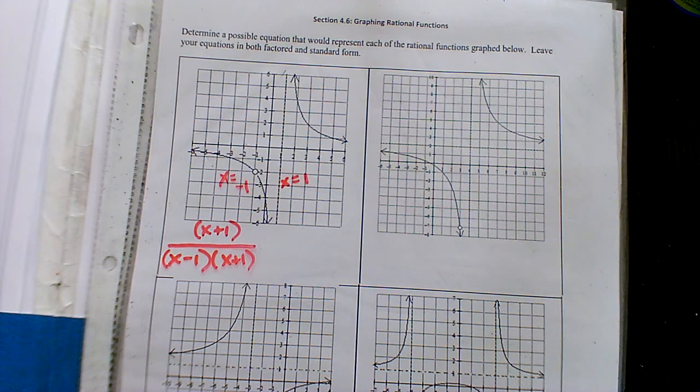All right, any other characteristics? We did holes, vertical asymptotes. If we roll through our list, holes, vertical asymptotes, x-intercepts, y-intercepts, horizontal asymptotes. Can we look at any of the other ones? You have an idea, Blair?